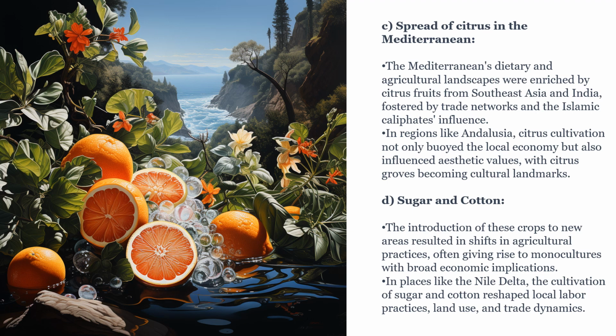We also have the spread of citrus in the Mediterranean, and the Mediterranean's dietary and agricultural landscapes were enriched by citrus fruits from Southeast Asia and India, fostered by trade networks and the Islamic Caliphate's influence. In regions like Andalusia, citrus cultivation not only buoyed the local economy, but also influenced aesthetic values, with citrus groves becoming cultural landmarks. And we have sugar and cotton.